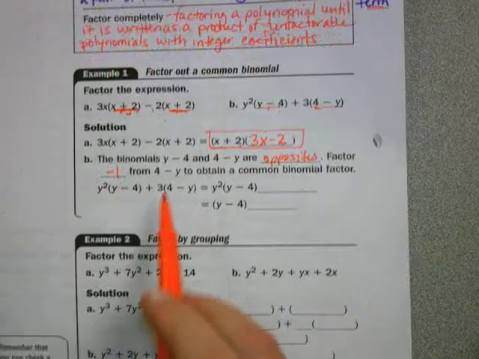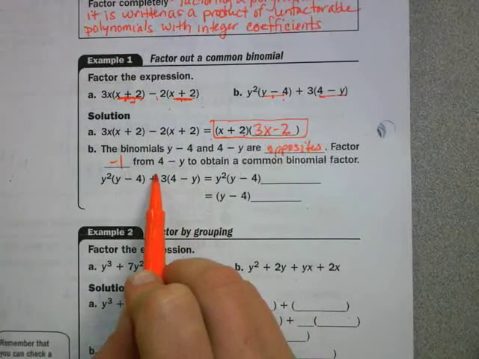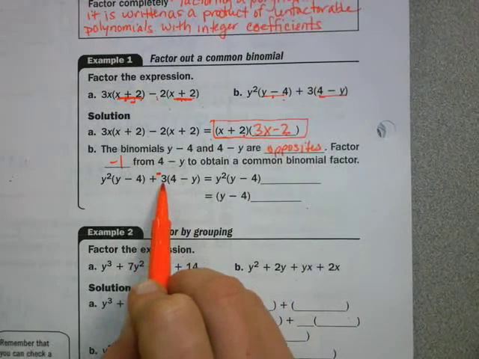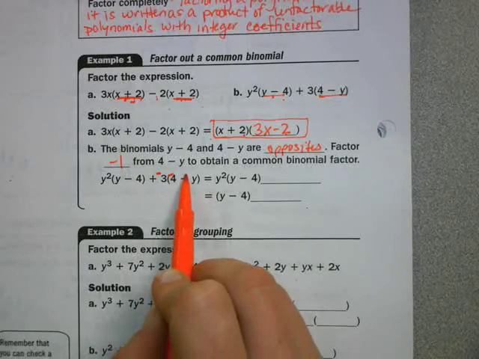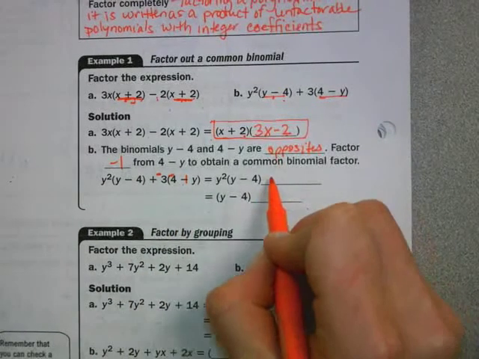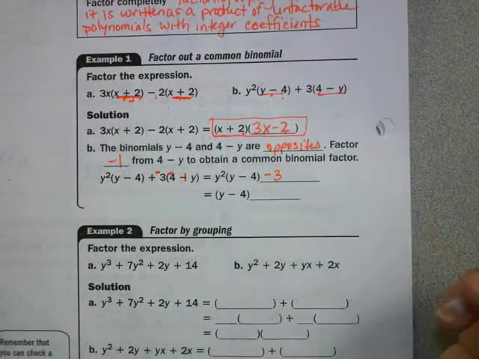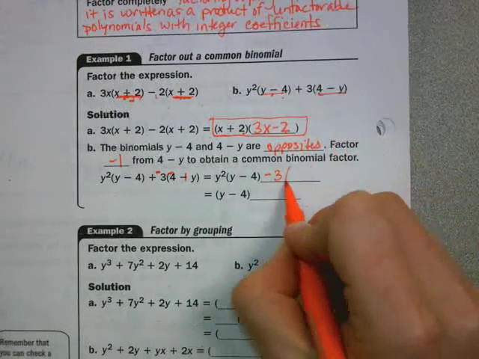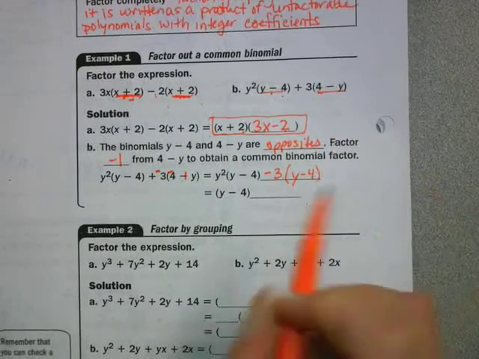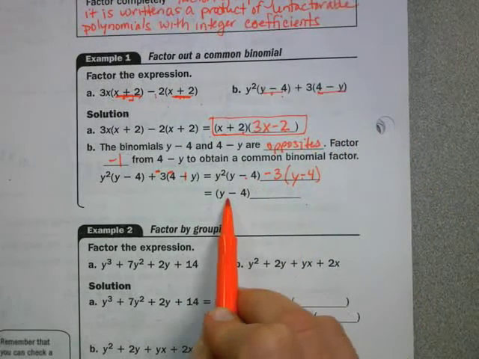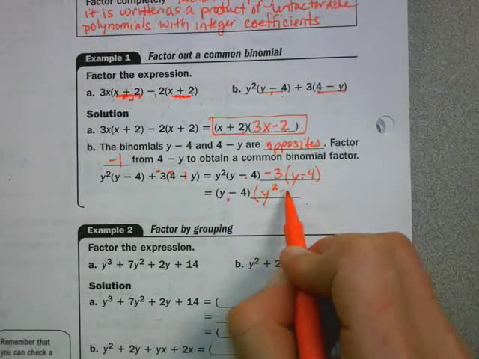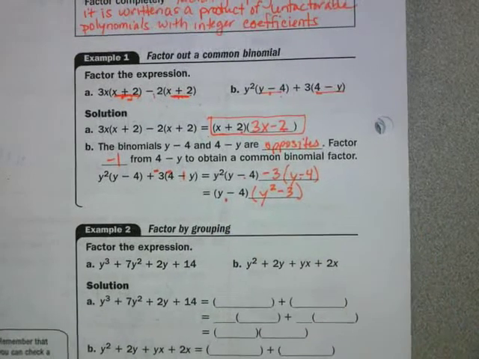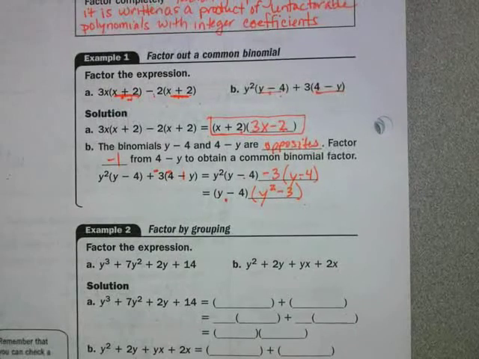So what I'm going to do is I'm going to take a negative 1 out. Now this becomes a negative 1 times 3, or negative 3, and this becomes a negative 4 and a positive y. So just to rewrite, it's minus 3 or plus negative 3, and then it's y minus 4. Now I have that common term, so I write the common term, and then I rewrite what's left over in the other parentheses. So that was the middle step building up to example 2.